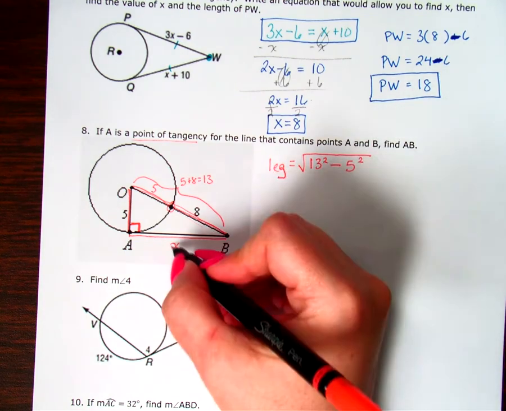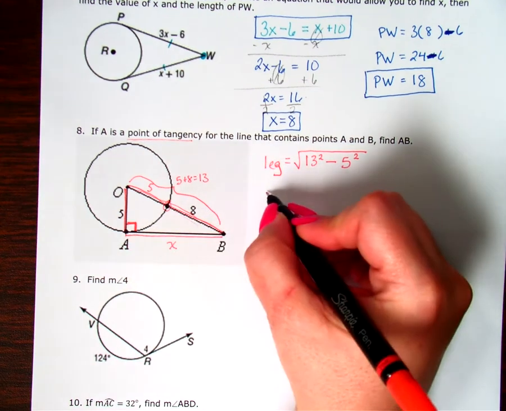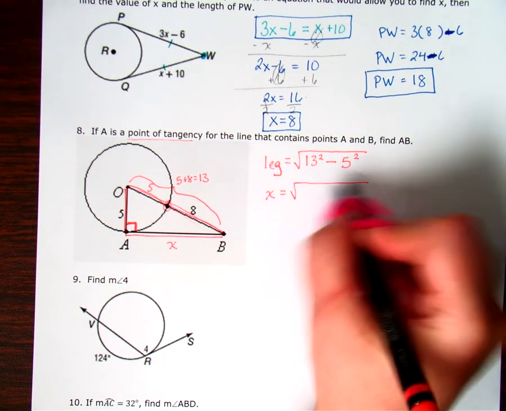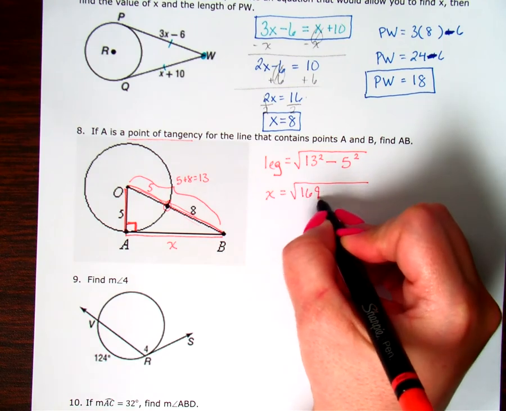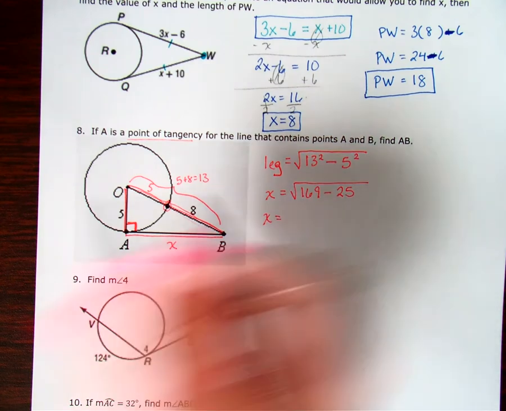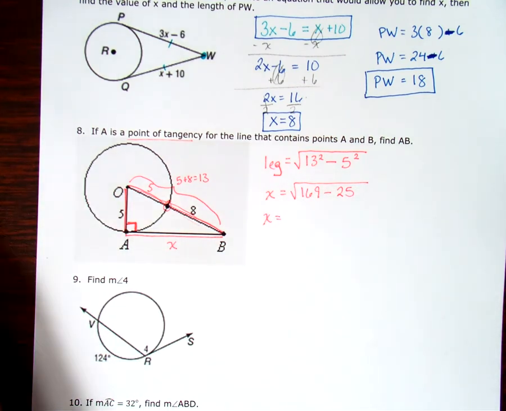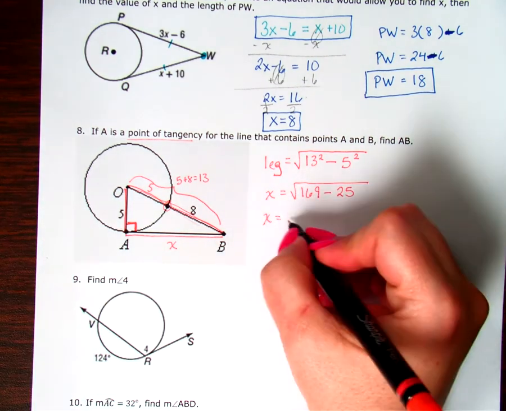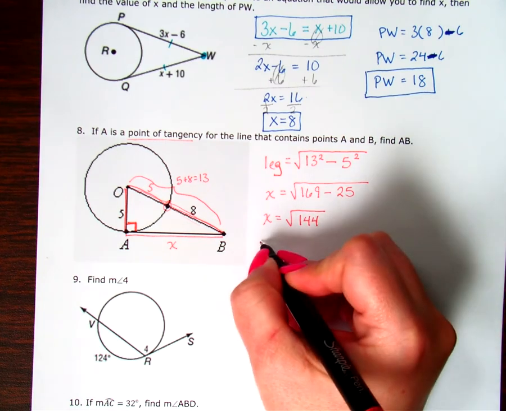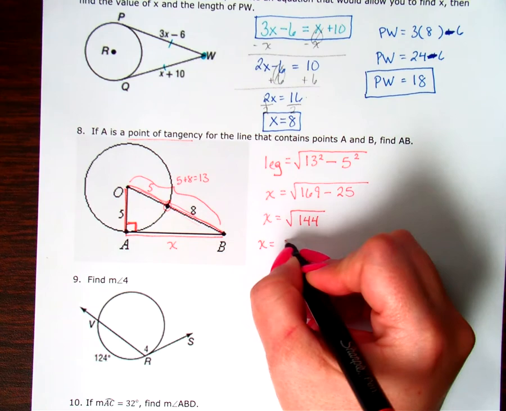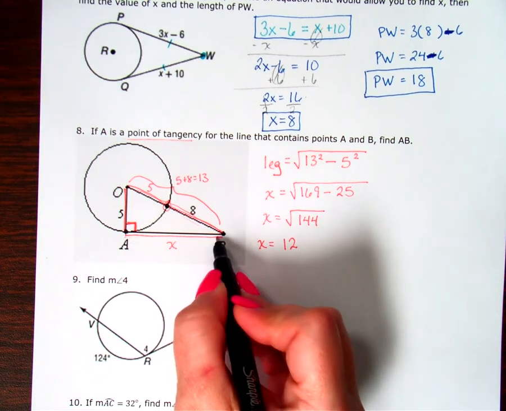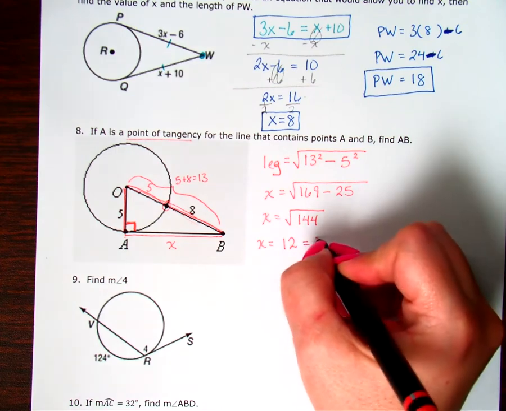My leg that I'm trying to find, which is x, or AB, is the square root of 13 squared minus 5 squared. So x equals the square root of 144. And the square root of 144 is 12. So the length from A to B is 12.